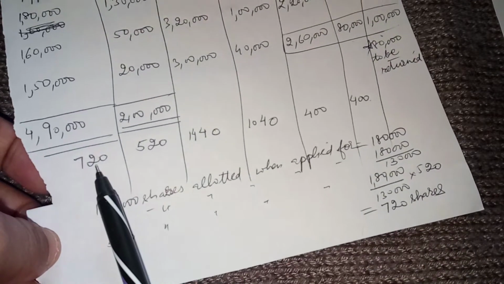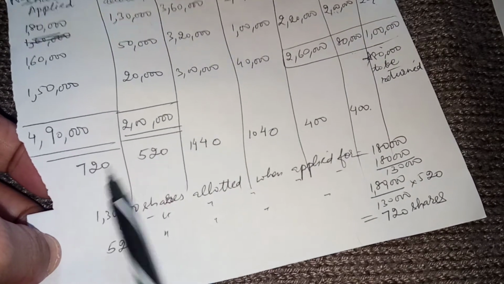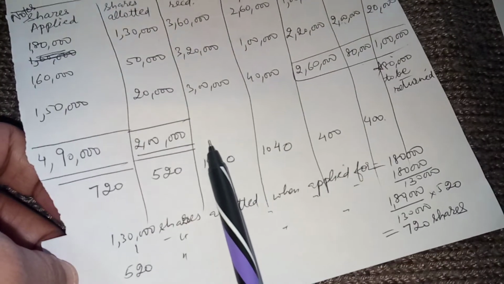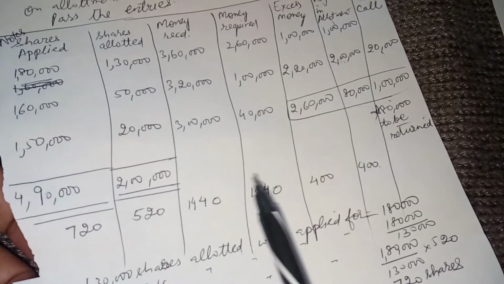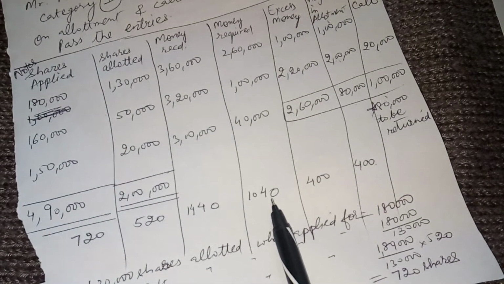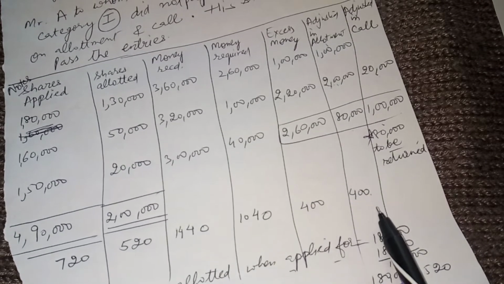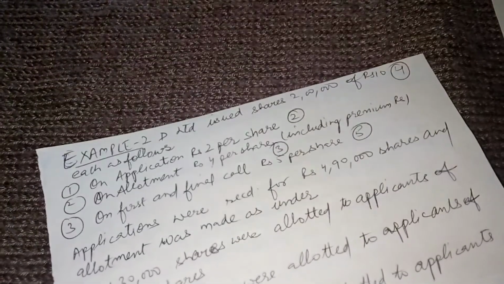He applied for 720 shares when he got 520 shares. For 720 shares, he made the payment of 720 into 2, that means 1440. But money required was 520 into 2, 1040. So excess money was 400, and it was adjusted towards the allotment of the defaulter. Now let us check the entries.